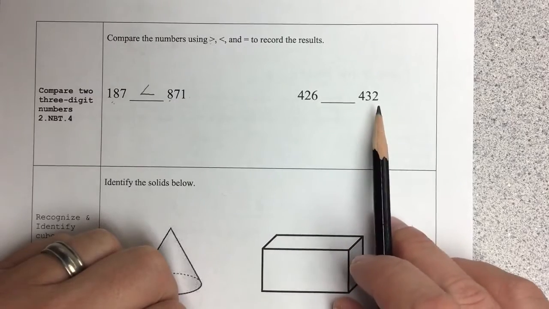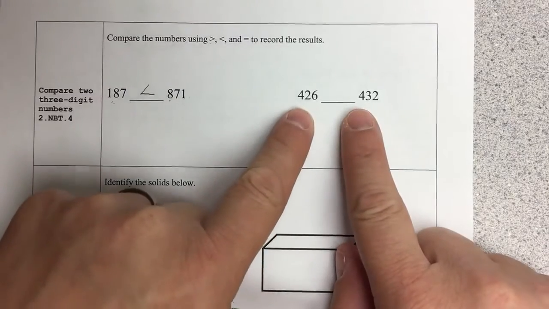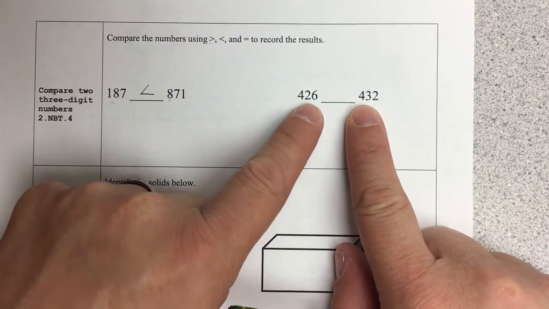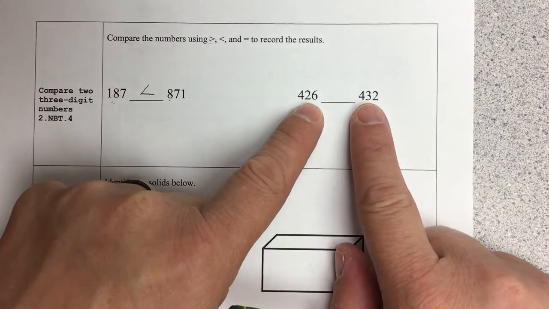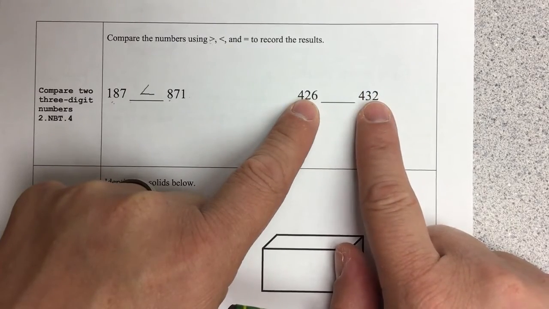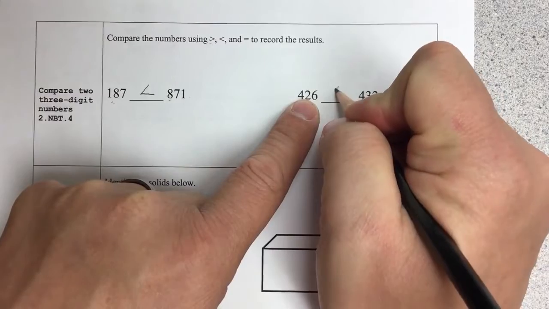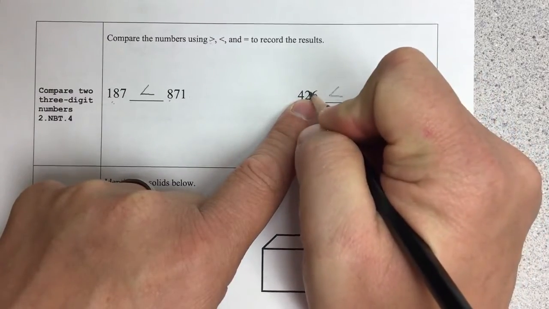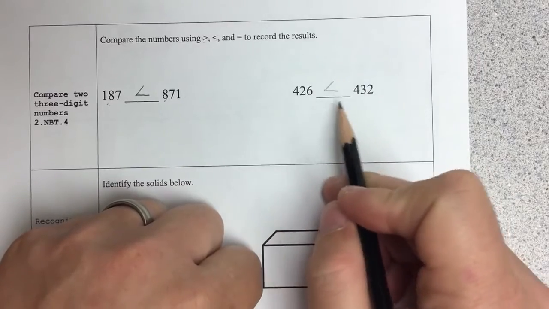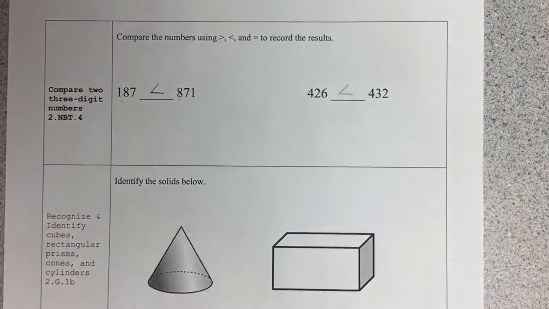426, 432. So I'm going to start with the hundreds place. 400s and 400s, that is equal. So then I'm going to move to the tens place, 2 tens and 3 tens. Well, 2 tens is less than 3 tens. So remember, it points to the smaller and it's open to the larger. So 426 is less than 432.